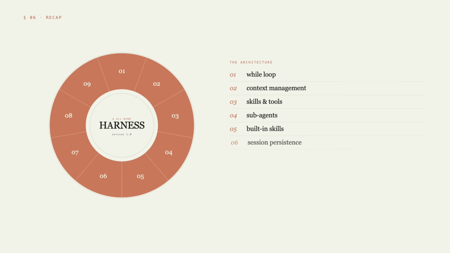Now, these are the components that I think every harness needs to have. Do let me know your thoughts. What type of components does your harness have?